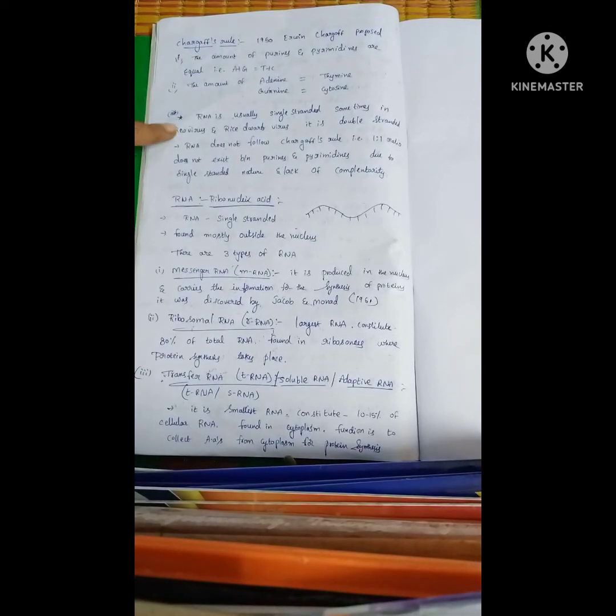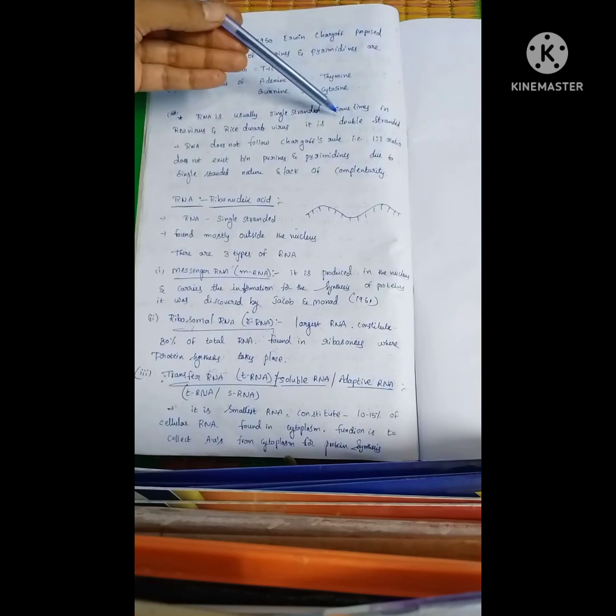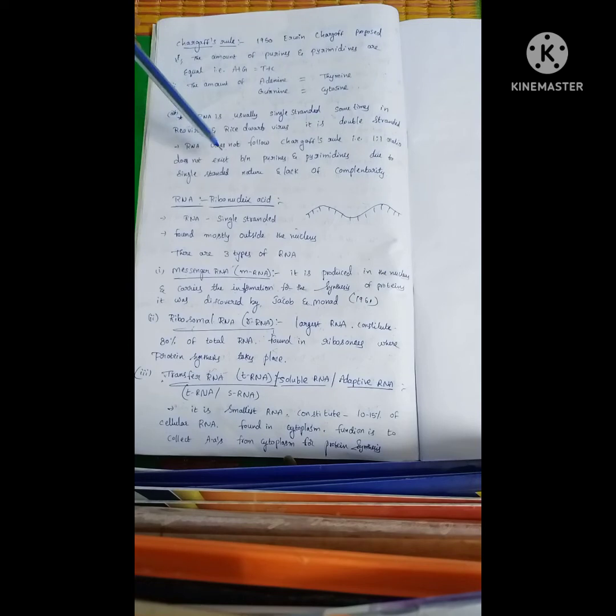Next one is RNA. RNA is usually single-stranded. DNA is double-stranded, right? Whereas RNA is single-stranded. But sometimes in some viruses like Reovirus and rice dwarf virus, the RNA may exist in the form of double-stranded. And here RNA does not follow Chargaff rule, that is the amount of purines equal to the amount of pyrimidines, right? That 1:1 ratio is not followed by RNA, because there is no double-stranded nature, hence it will not follow any Chargaff rule.